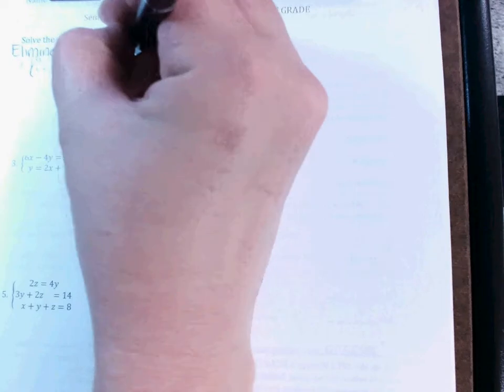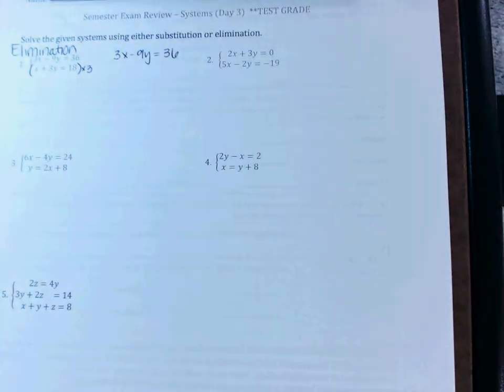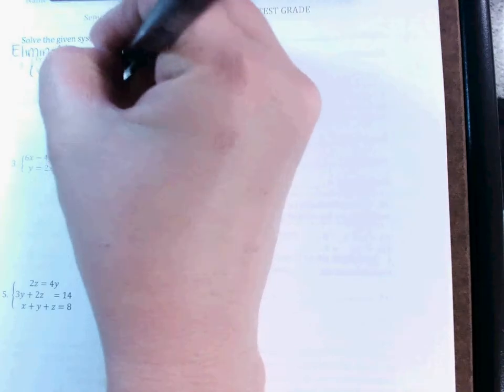Okay, the top row is going to stay the same. 3x minus 9y equals 36. But then the bottom row, I'm going to rewrite, I'm going to multiply each of the numbers by 3. So my x is now a 3x. My 3y is now a 9y. And then my 18 times 3 is now a 54.